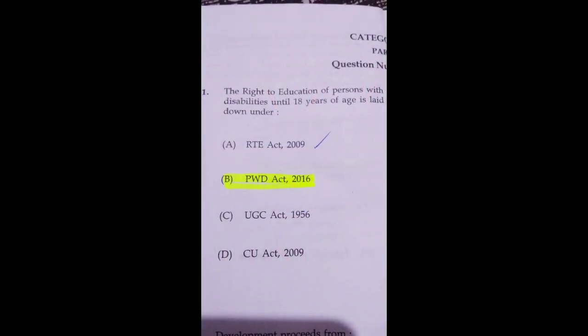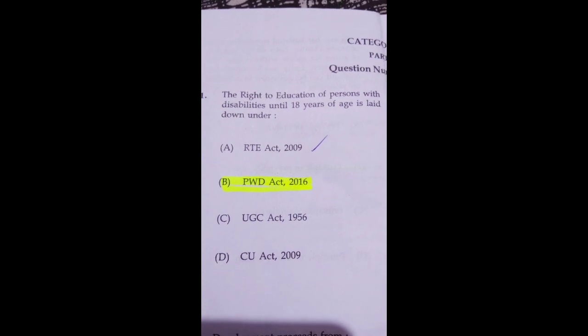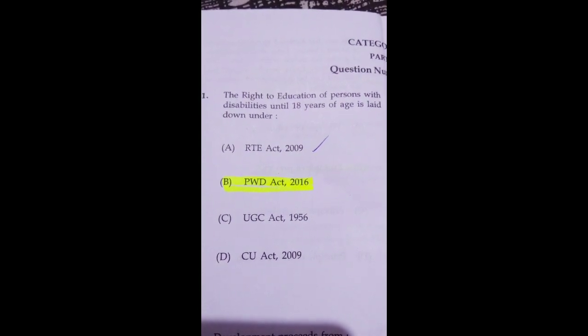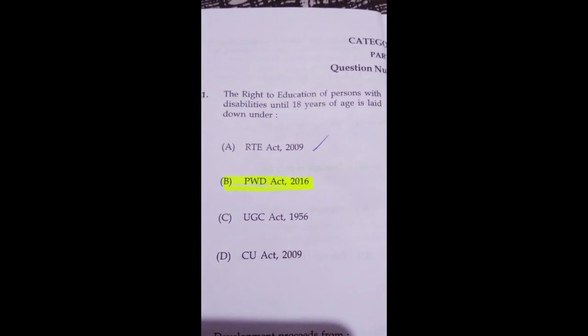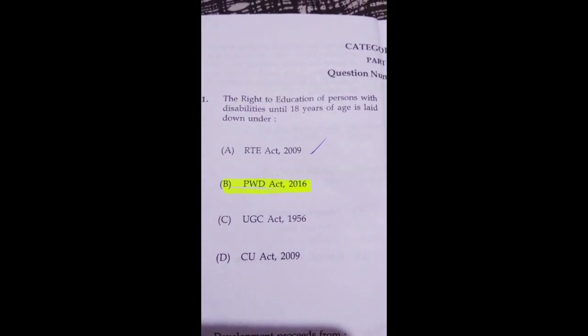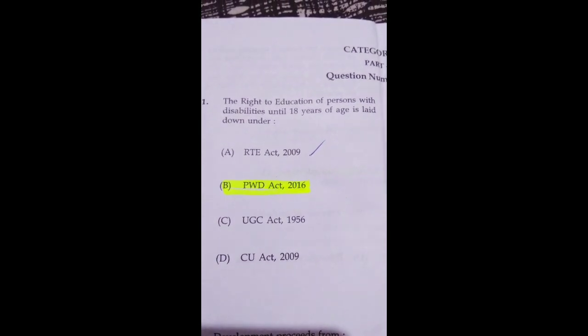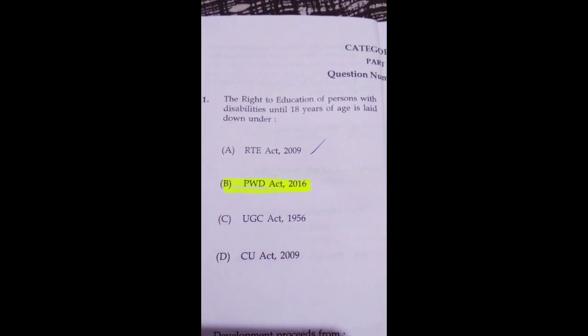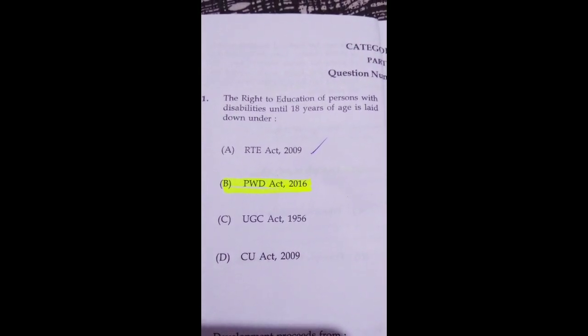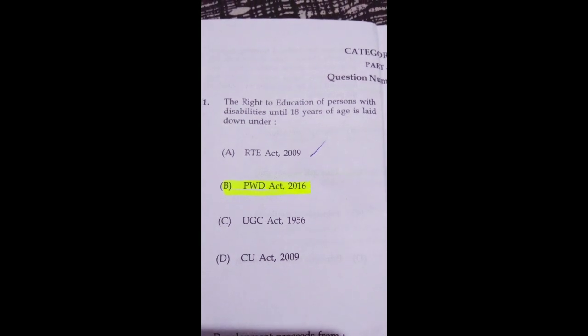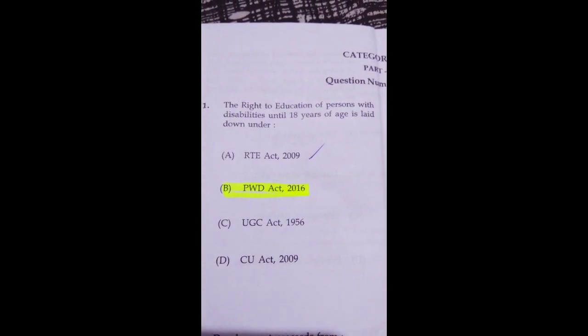Education of persons with disabilities until 18 years of age is laid down under RTE Act 2009, PWD Act 2016, UGC Act 1956, or CU Act 2009? Answer is option B, PWD Act 2016.